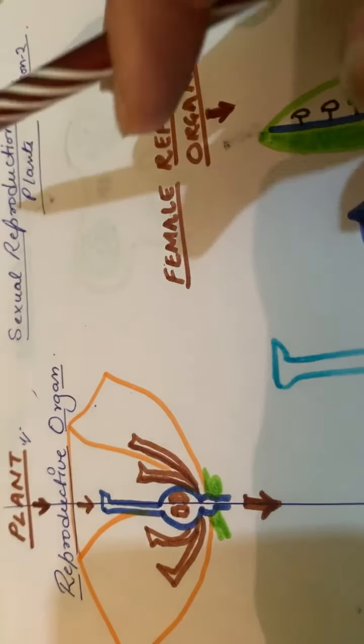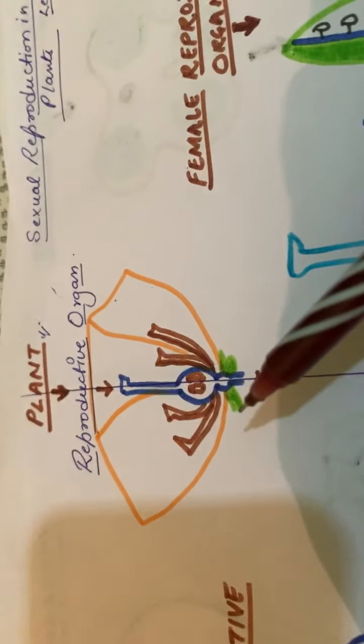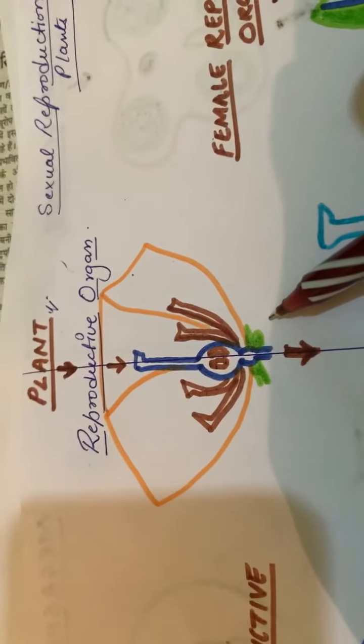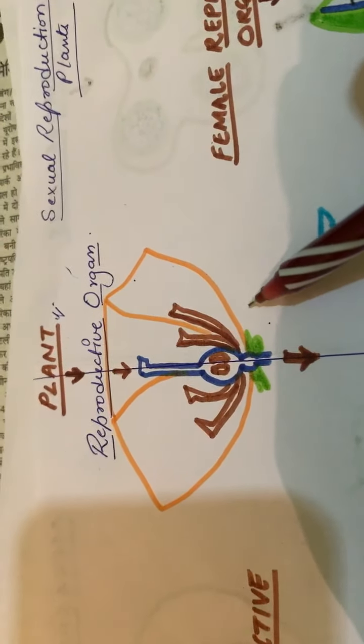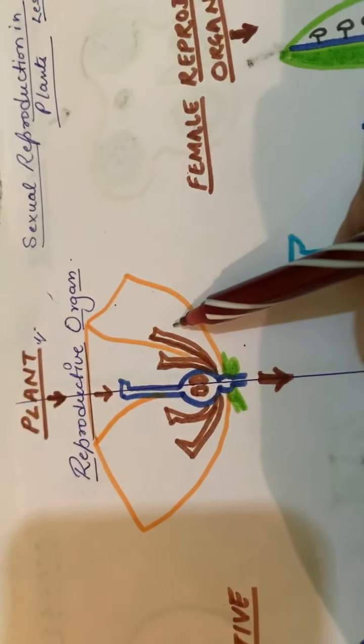Similarly, you can see here this is a flower, and in your previous, smaller classes you must have read a typical diagram of an angiospermic flower. Let's label it.